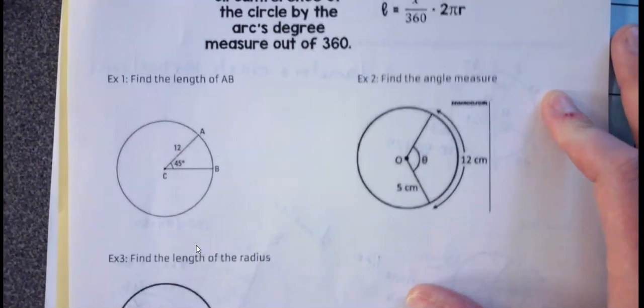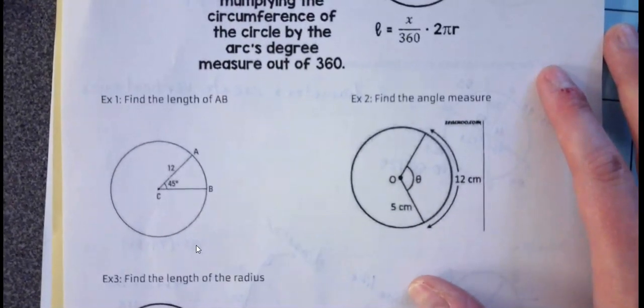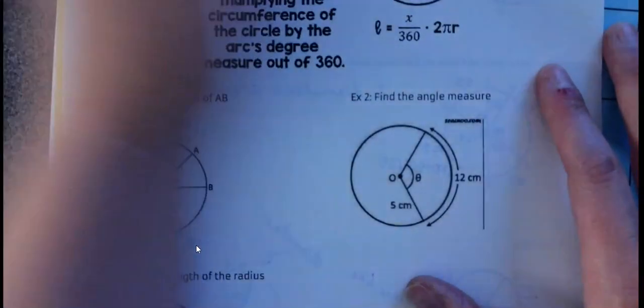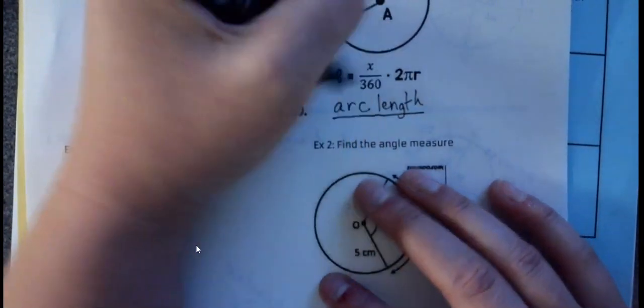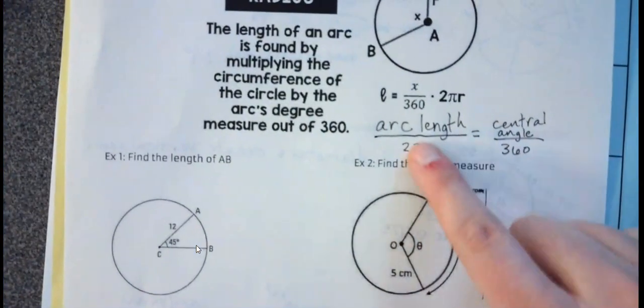So in order to make it a little easier on you, I'm going to give you this proportion. You guys are good at proportion, so that should be helpful. So the arc length over the circumference, 2 pi r, is equal to the central angle over 360. So we basically just took 2 pi r, which is the circumference. So you may also see it as circumference at some point.